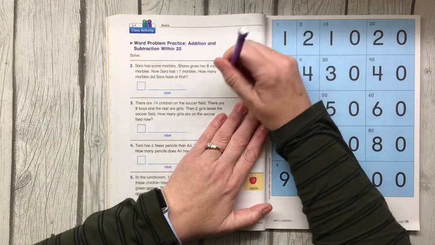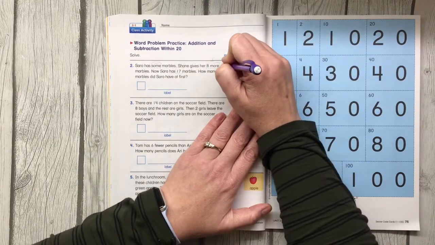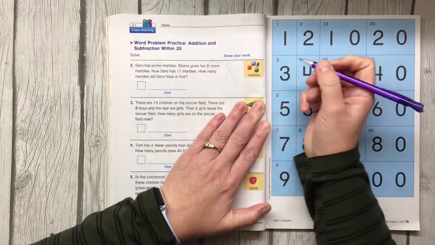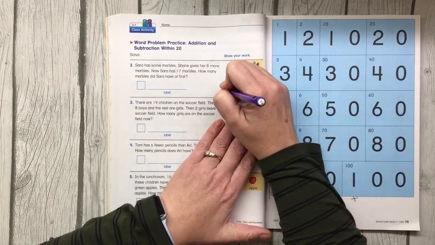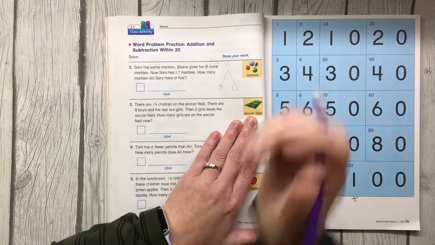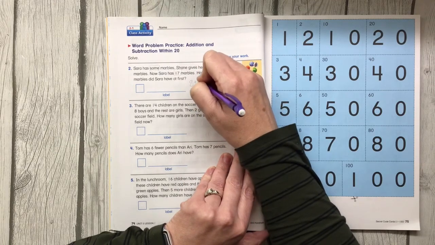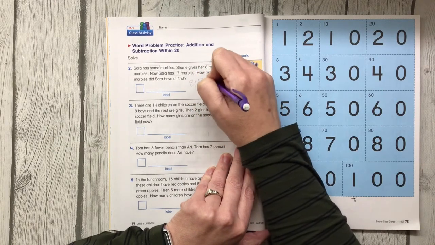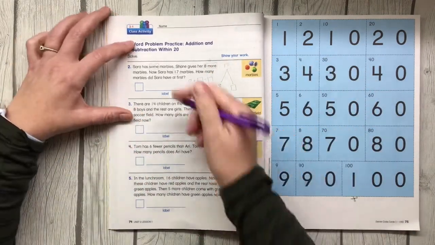I always like to start out with a math mountain. It helps me to organize my thinking so that I know what I'm looking for. So I have 17 at the top because that's the total, and I have 8 for a partner and box over here. So if I were to write an equation, 8 plus box equals 17. So go ahead and solve that one.